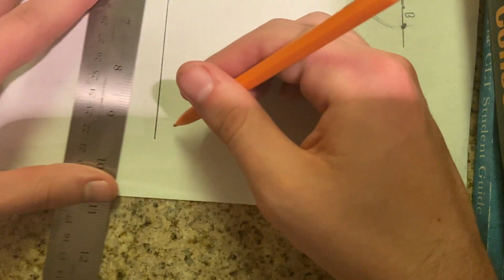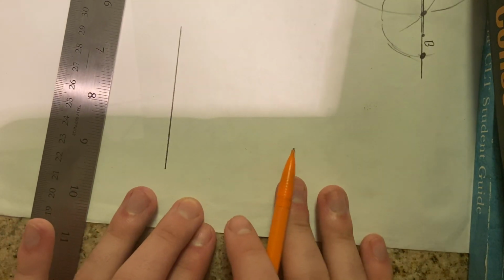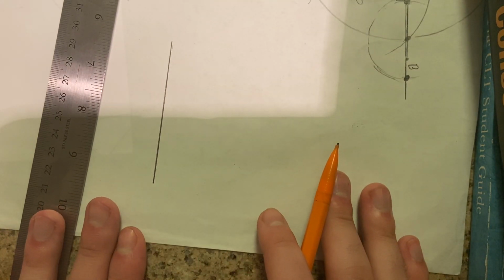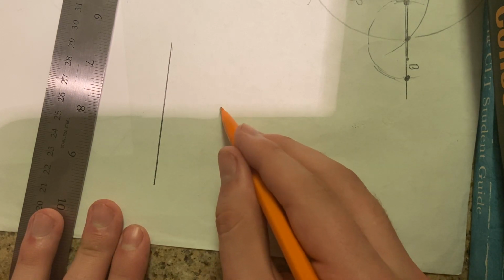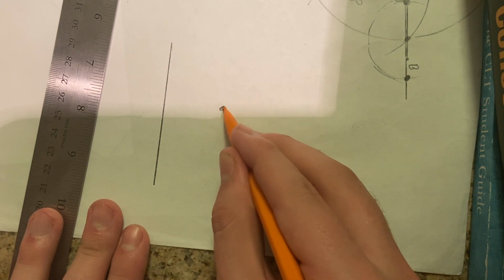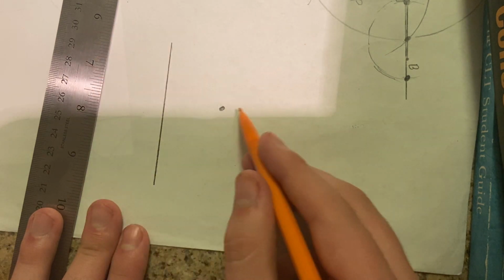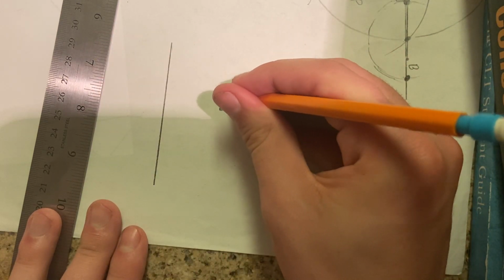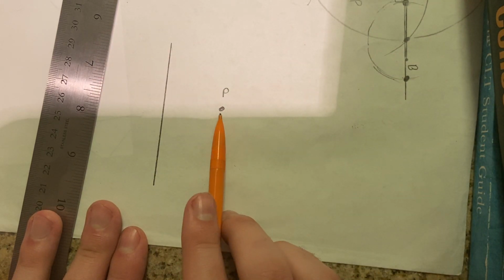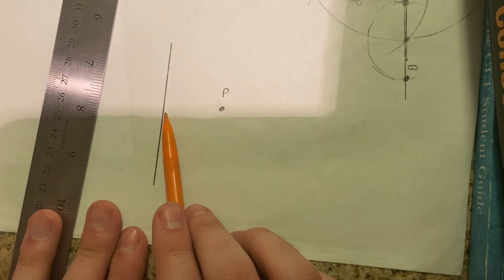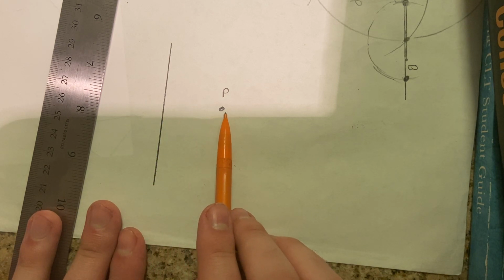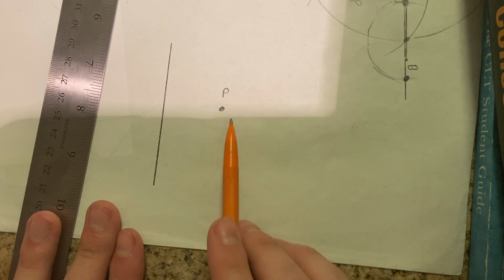So here is our nice line, and we have some other point over here. It could have been anywhere, but I'm just putting it here. And we want to make a line that is parallel to this line, which goes through this point.